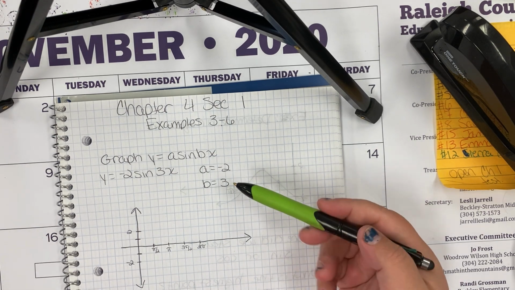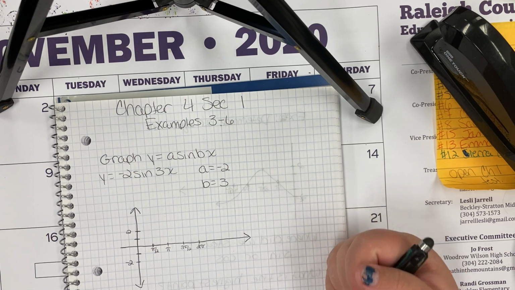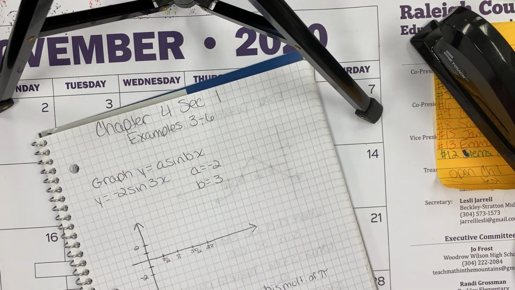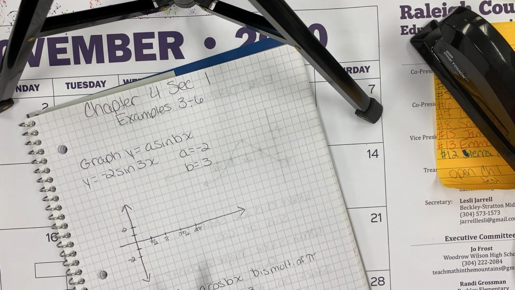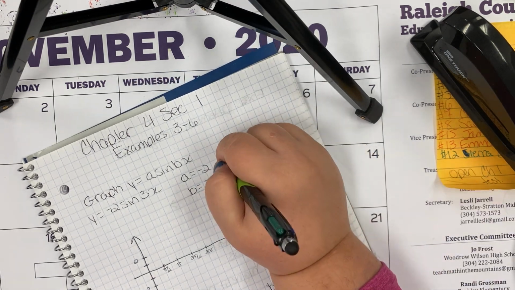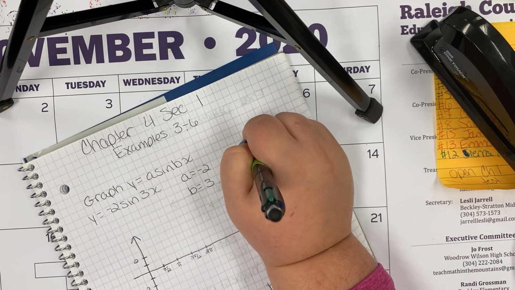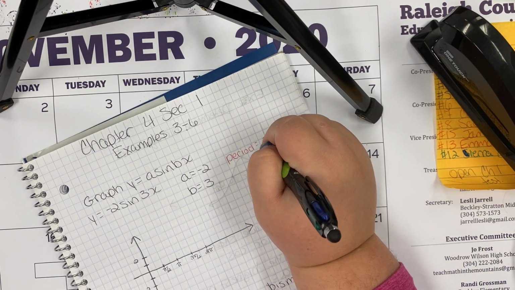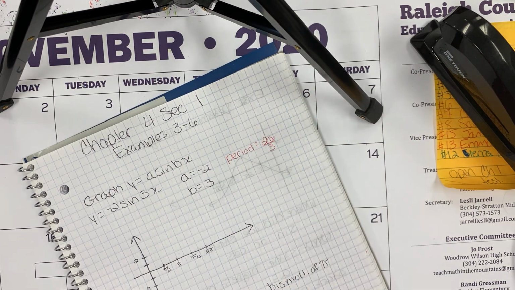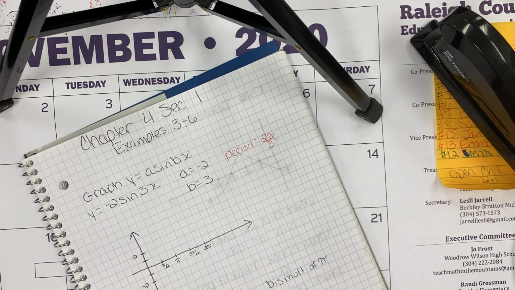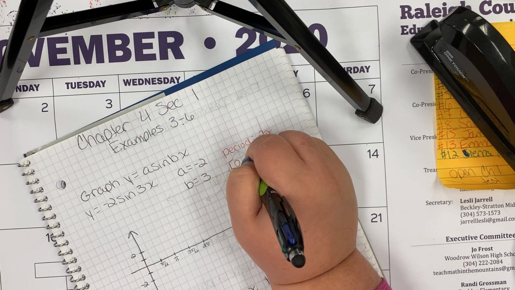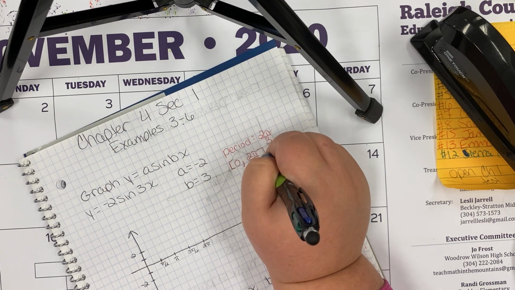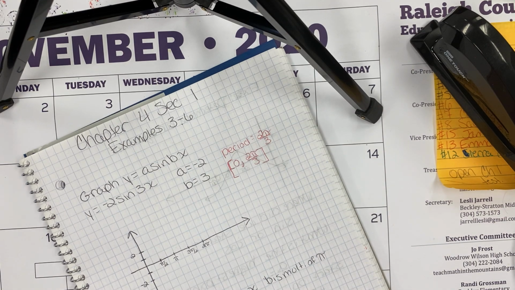So I already have labeled here that A is -2, B is 3. So I need to find what the period's going to be of this graph and what my new interval is going to be. And then I'm going to need to find the midpoint and the 2 quarter points. So the period, we know we use 2 pi over b. So that's going to equal 2 pi over 3. We can simplify that, so that is actually the period right there. So that means my interval is going between 0 and 2 pi over 3. So that's going to be your new interval.